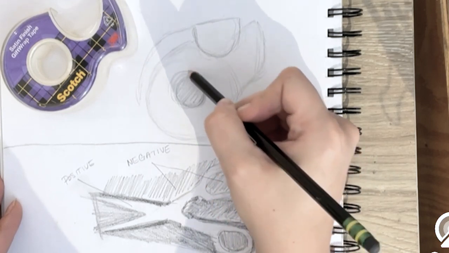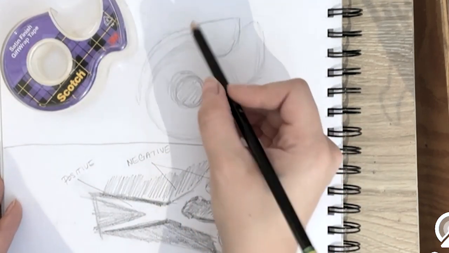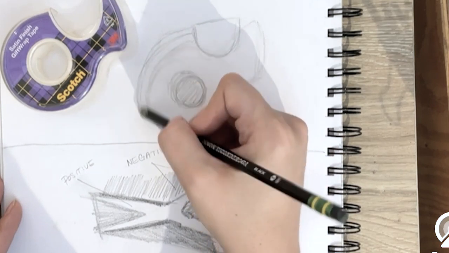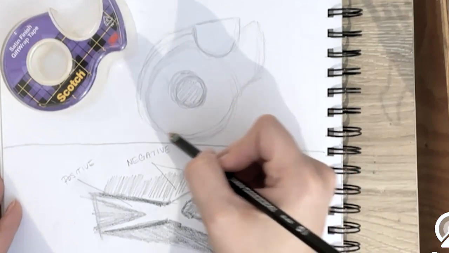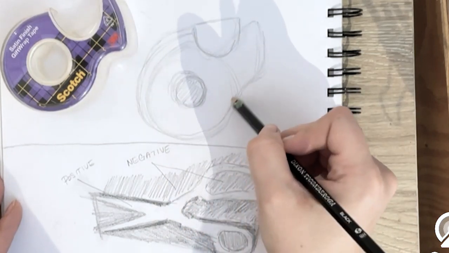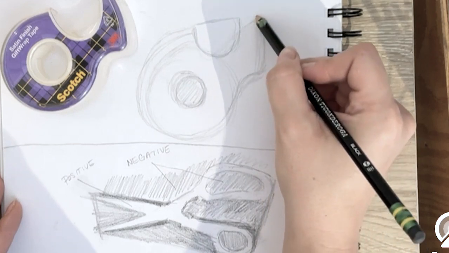Okay, and again, it's all about looking and refining and defining. Don't be afraid of your eraser at this juncture. The eraser is your friend. We're just seeing and noticing, continually defining.